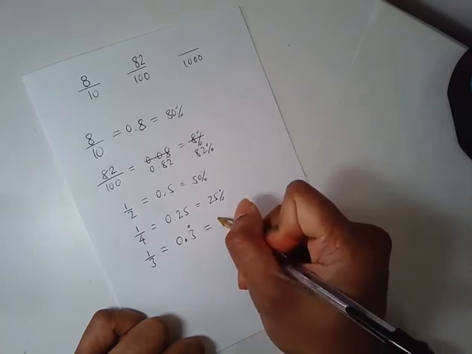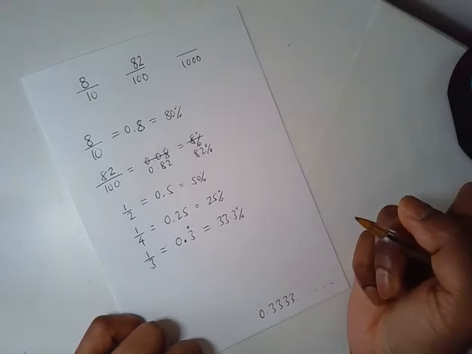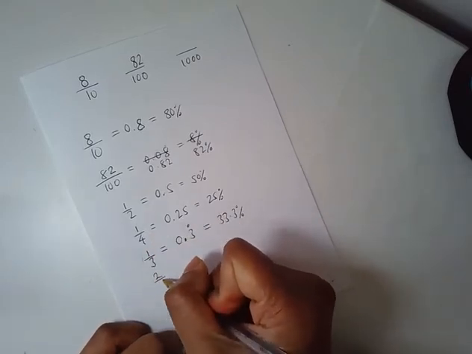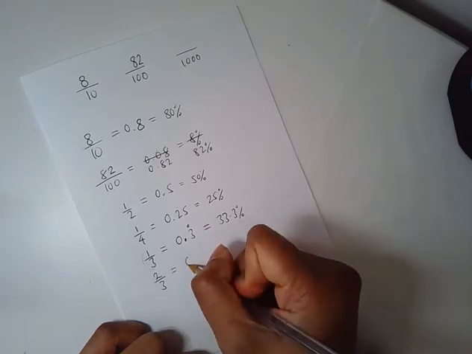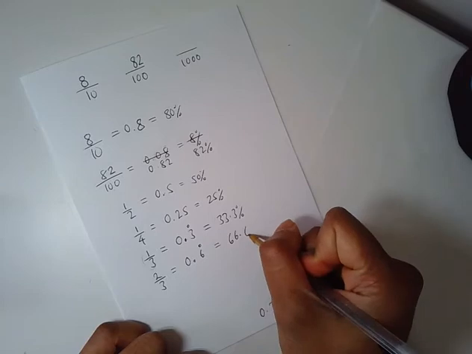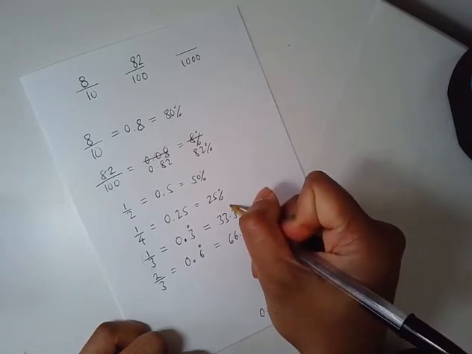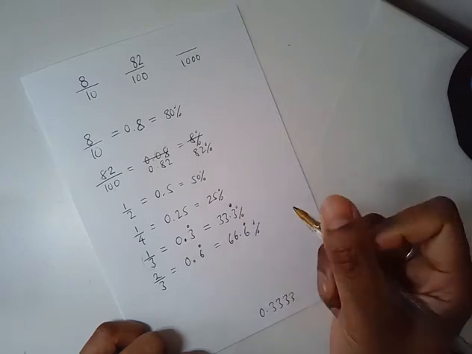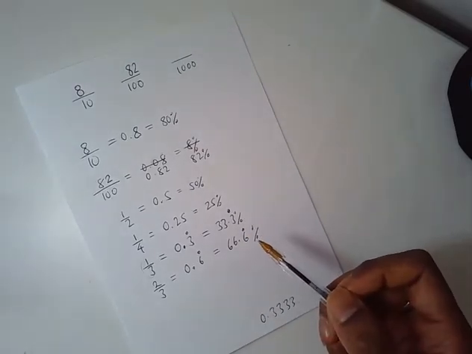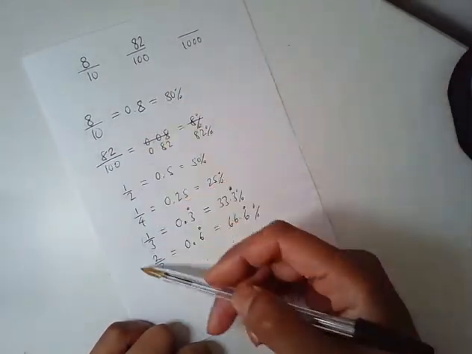And that could be written as 33.3%. Another one similar to this one is your 2/3, 0.6 recurring, 66.6%. Sorry, that should be recurring and that should be recurring as well. So that's your basics over here.